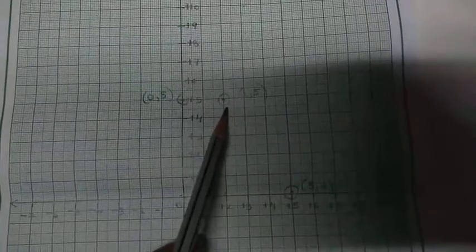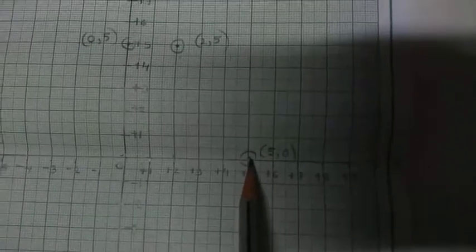This point is known as 2, 5. Now moving on to the next point, 5, 2. First take 5 on the positive x-axis and go 2 steps above, because it is given as positive 2. So 5 here, 1, 2. This particular point is known as 5, 2.